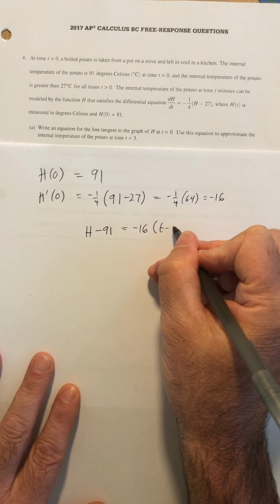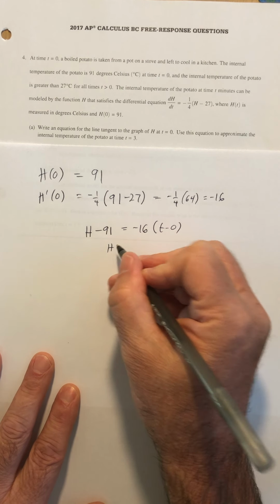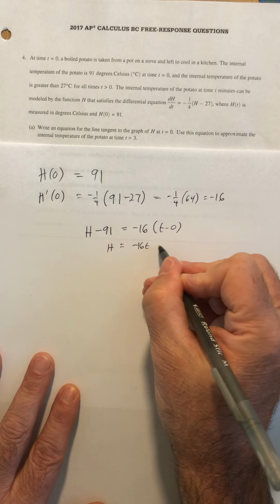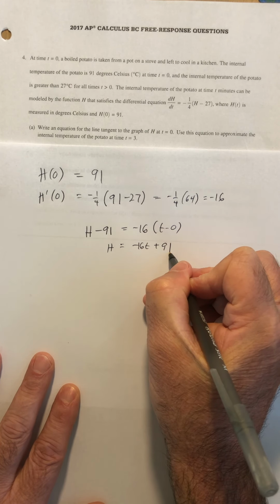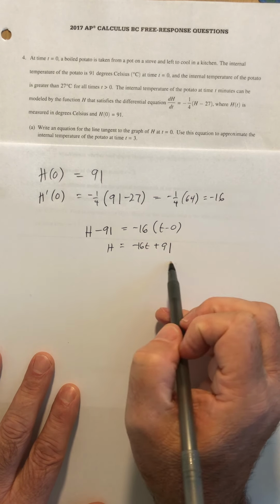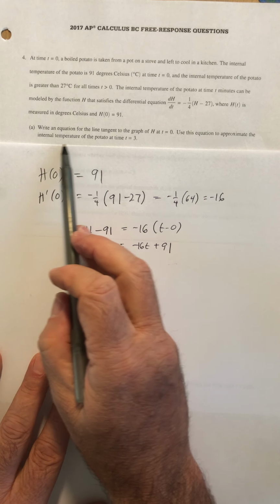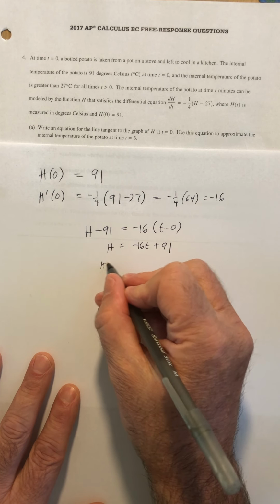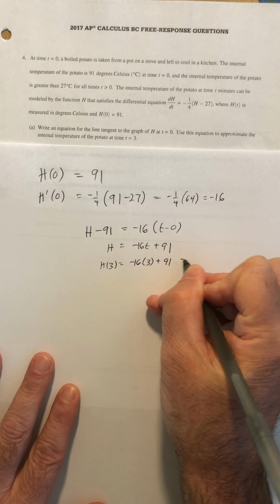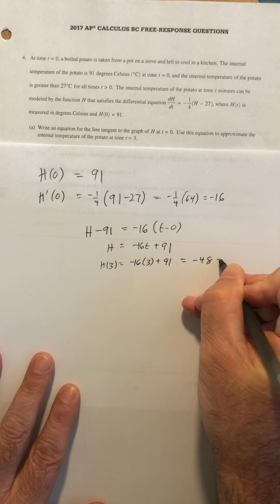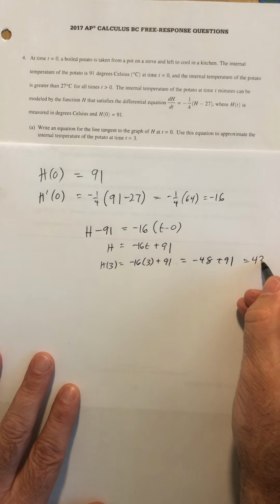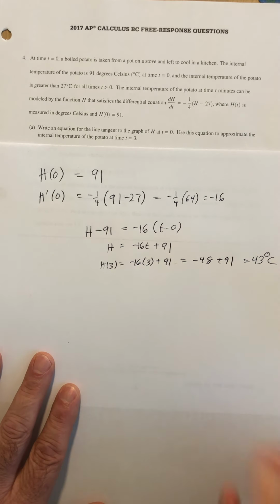So that's my point, that's my slope, and my formula is going to be h minus 91 equals negative 16 times t minus 0. And this might be a good one to put in slope-intercept form. So negative 16t plus 91. And then it asks us to use that equation to approximate the internal temperature when t equals 3. So h of 3 is just going to be negative 16 times 3 plus 91. That's going to be negative 48 plus 91, and that's going to be 43 degrees Celsius.